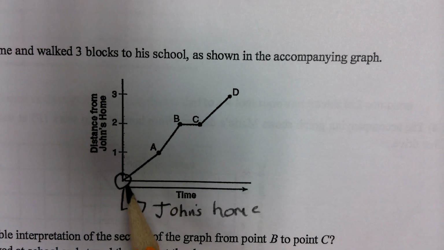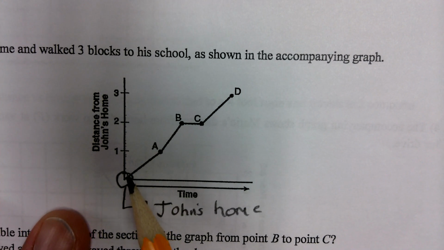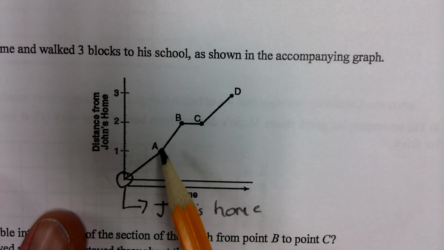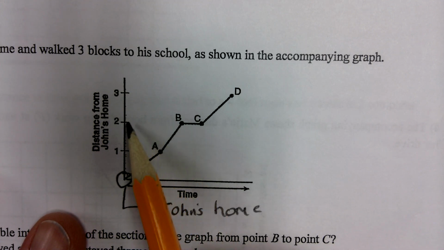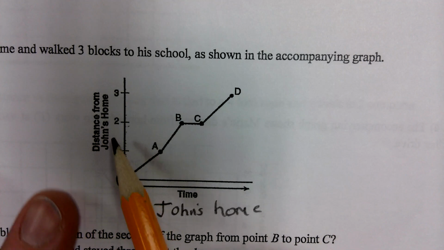So over time, this object, I'm guessing John, is traveling away from John's home, and he arrives at point A at 1 unit away, and then at B he arrives at 2 units away from John's house, and we'll figure out what those units are in just a second.